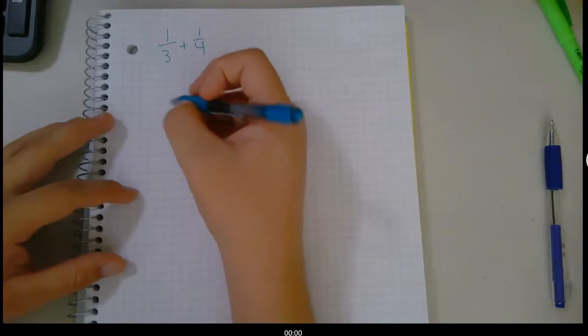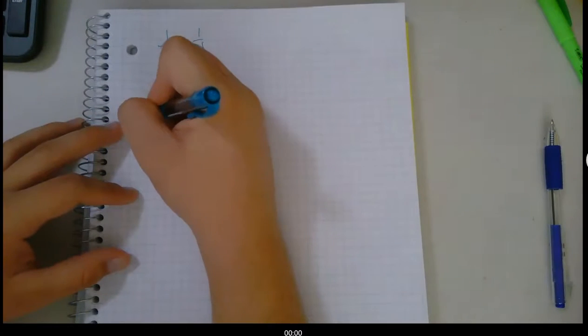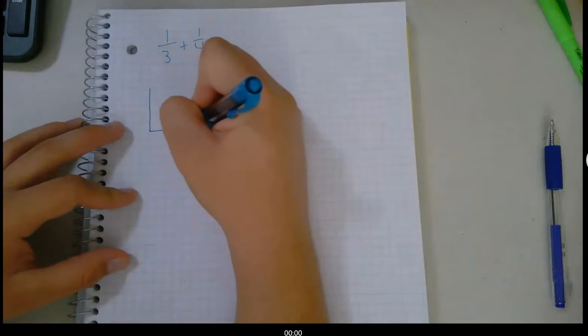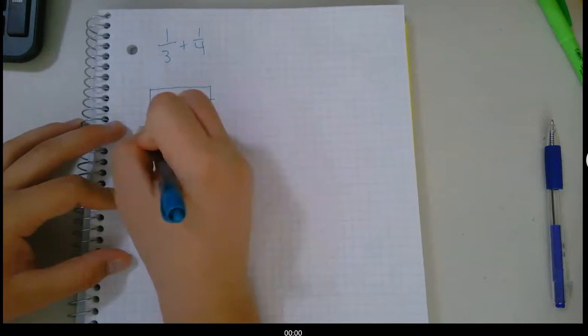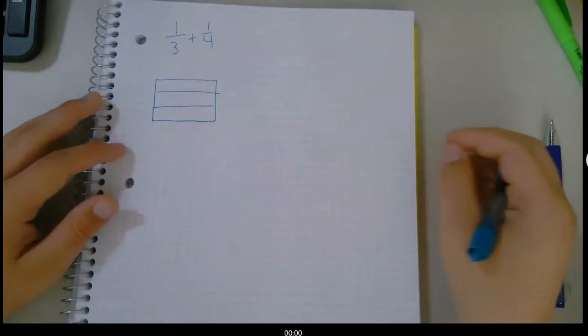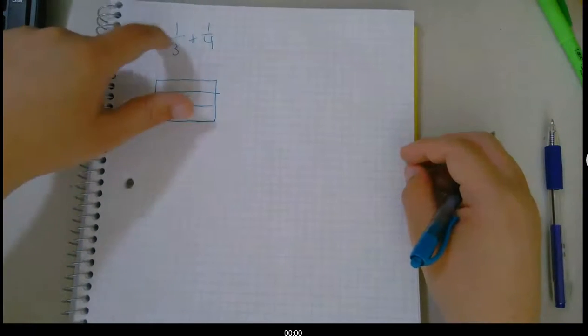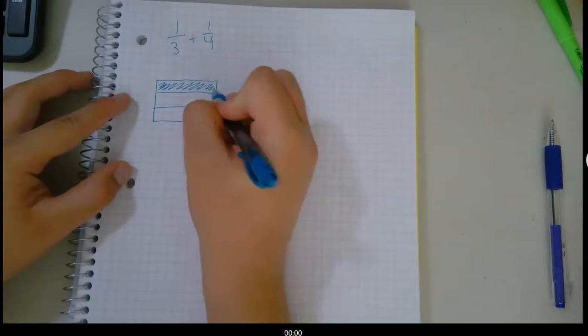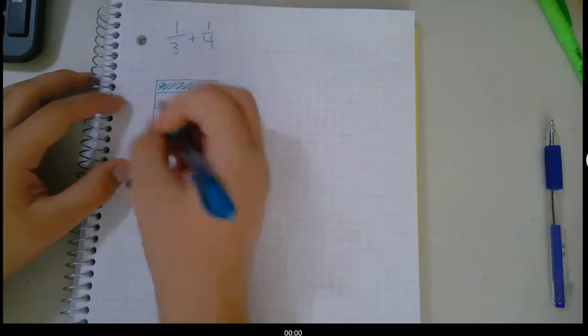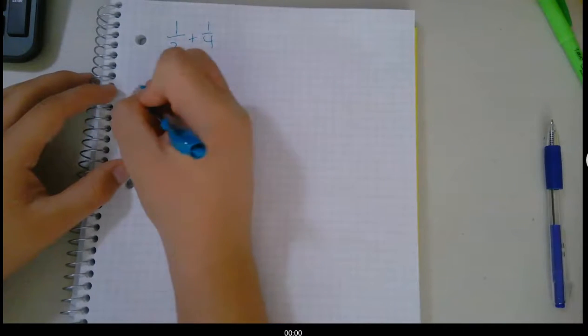So like we did in the last one, we're going to split a rectangle into thirds because that is what the first denominator is. So 1, 2, and you're going to shade in one of those thirds because that is what the numerator is. So this is going to represent 1/3.